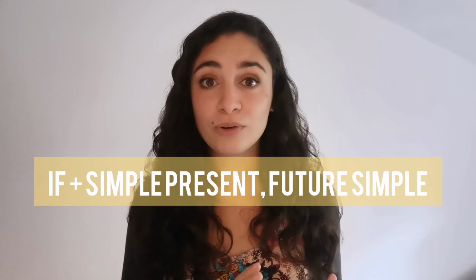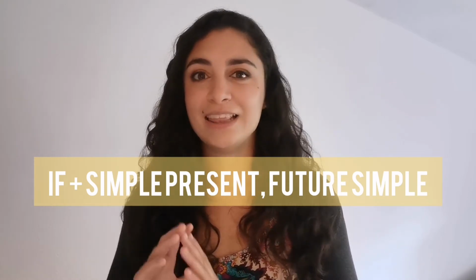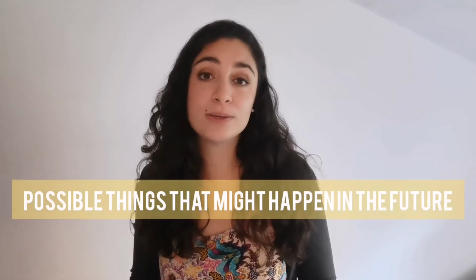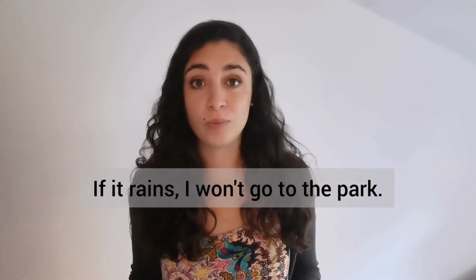So we're going to use the simple present in the if clause and we're going to use the future simple in the main clause. This type of conditional is used to talk about things which might happen in the future. Of course we don't know what will happen in the future, but it describes possible things which could easily come true. For example, if it rains, I won't go to the park.